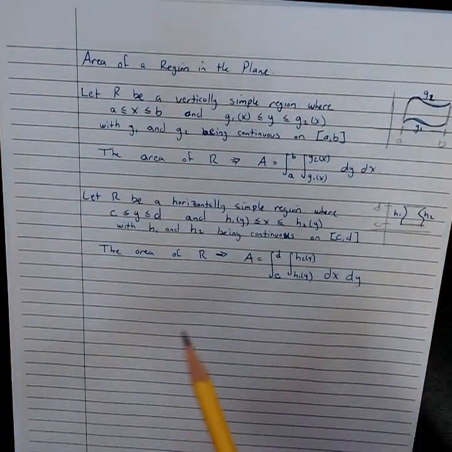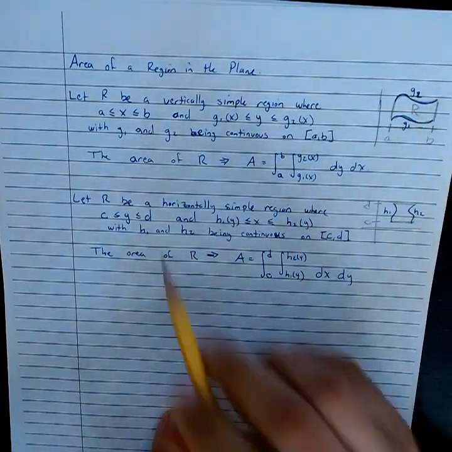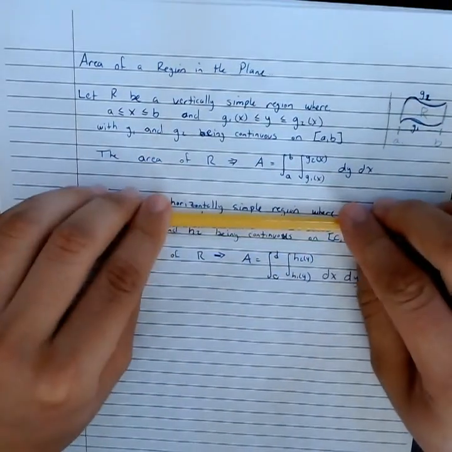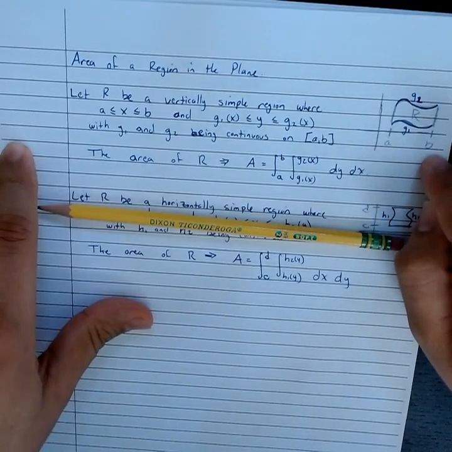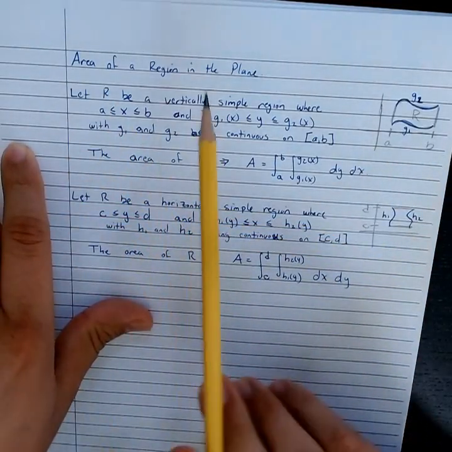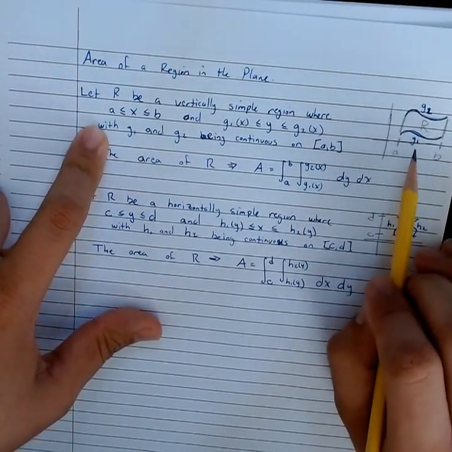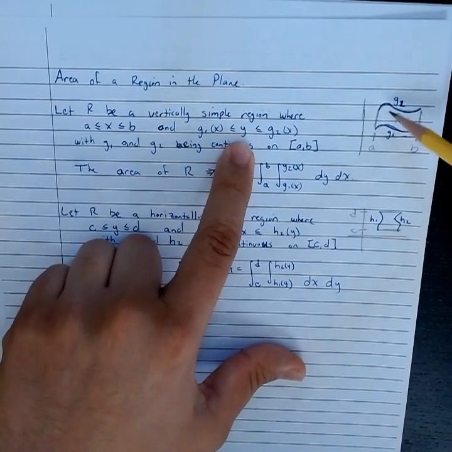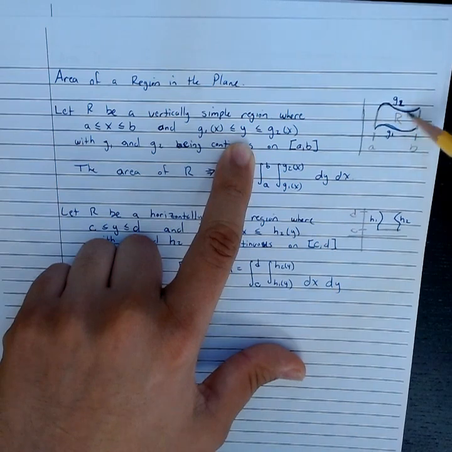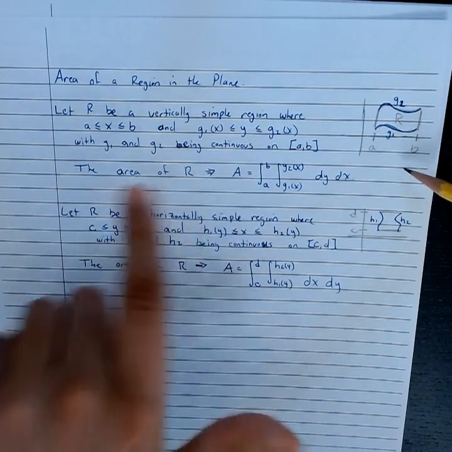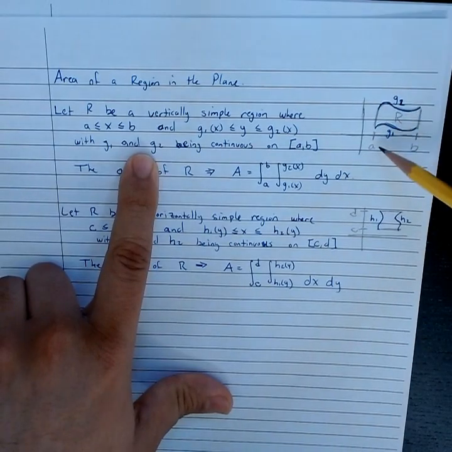So let's consider the area of a region in a plane. We're going to start off with the region R. If that region R is vertically simple, which again just means that the sides can be represented by constants, let R be a vertically simple region where x is bound between a and b, those are just constants, and y is bound by some lower function which we'll call g1 and some upper function which we're calling g2, where g1 and g2 are continuous from a to b in that interval.